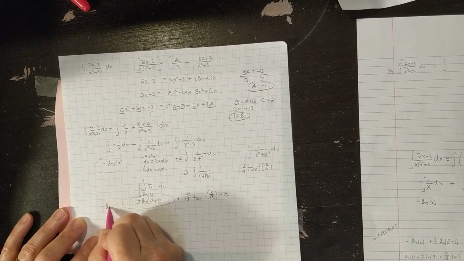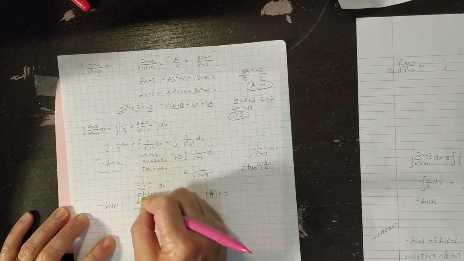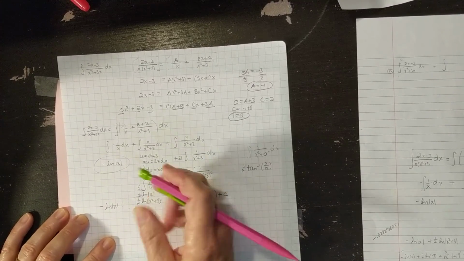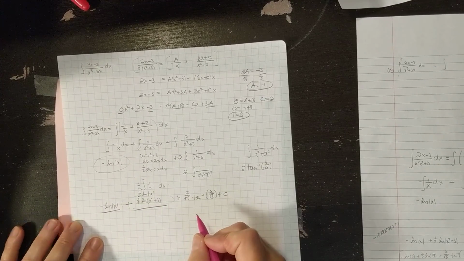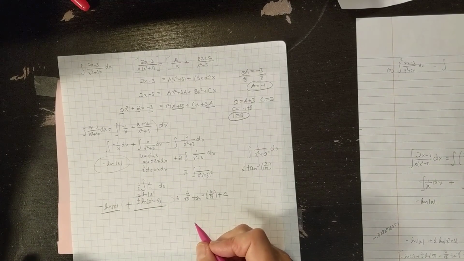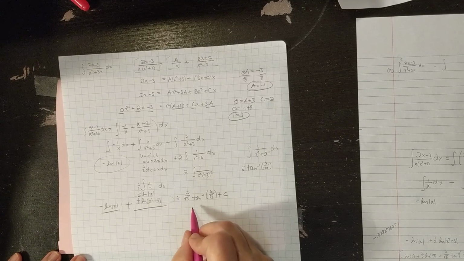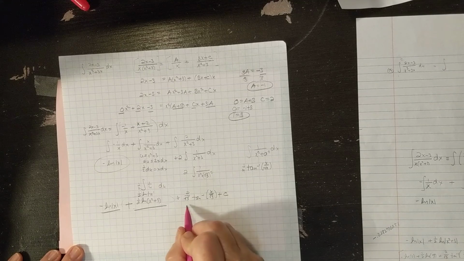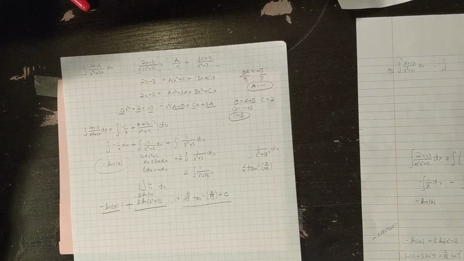So negative natural log of x plus 1/2 natural log of (x squared plus 3) plus 2 over the square root of 3 tangent inverse of x over the square root of 3 plus a constant is what I get for that one. That's just a few examples of how you might have to think through different integrals that you're given. But practice is what makes things better.